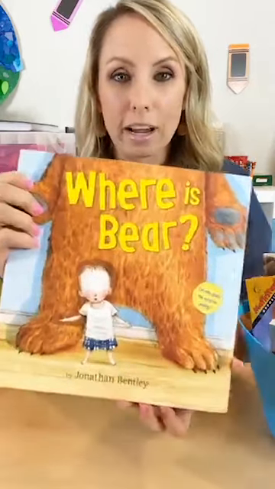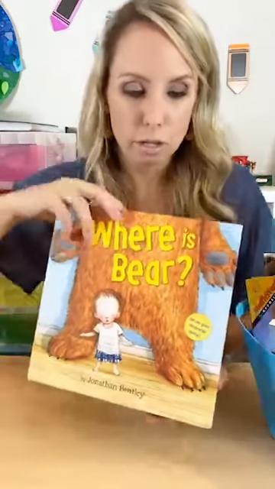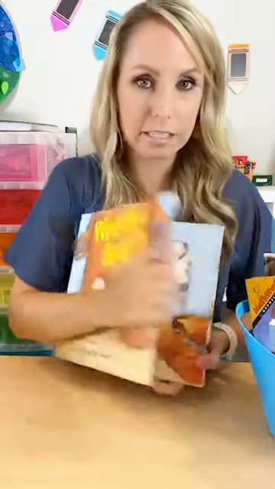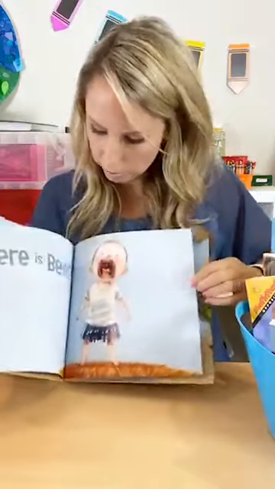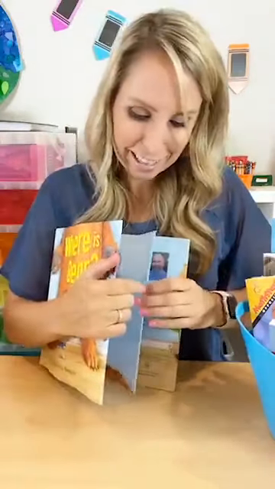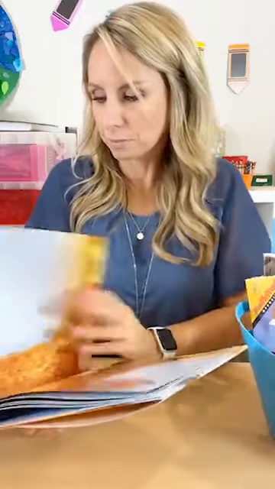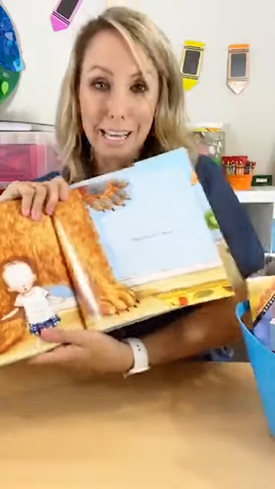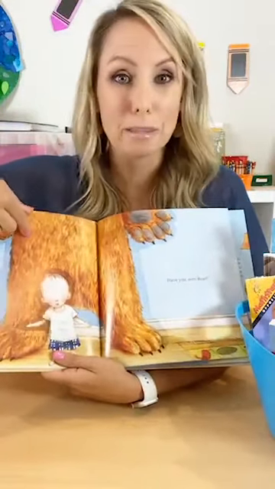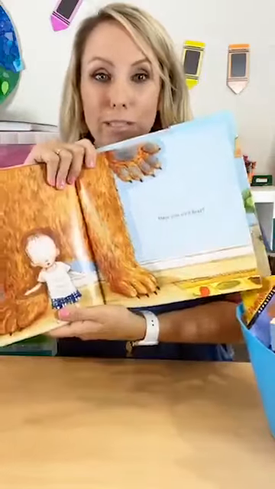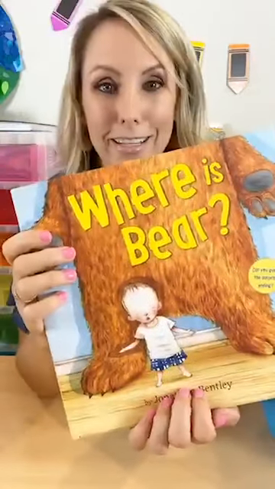But this one is Where is the Bear? So the bear is in different places around the room. Let me try and find a page where the bear is somewhere. Oh, this one, sorry. This one is Where is Bear? He's constantly asking where's the bear, and you have to find him in the picture. So the bear is behind him. So that's a really good one.